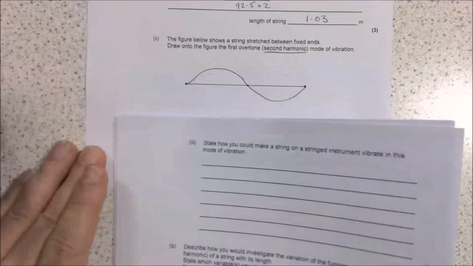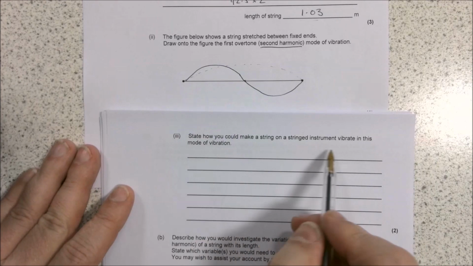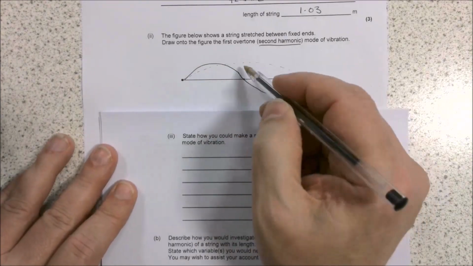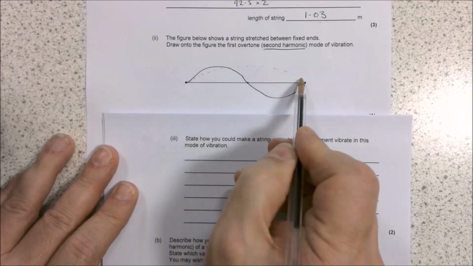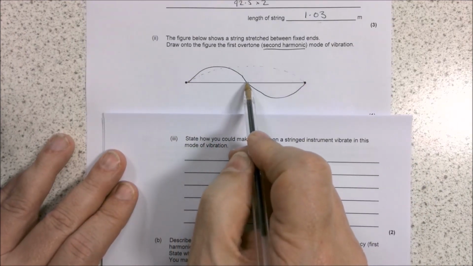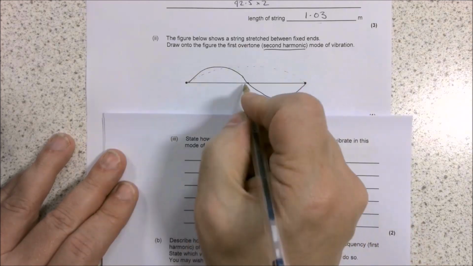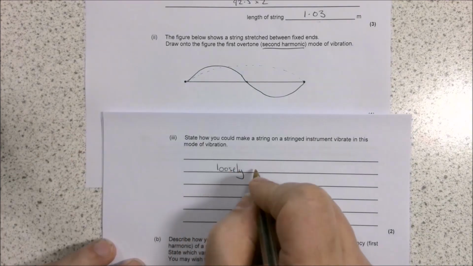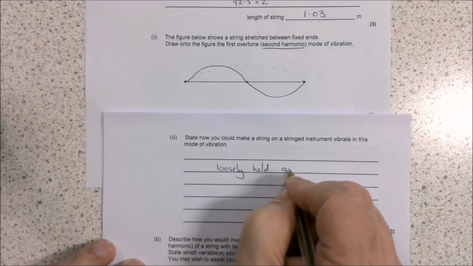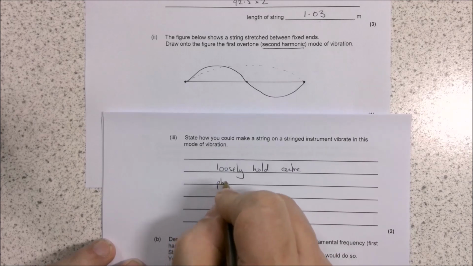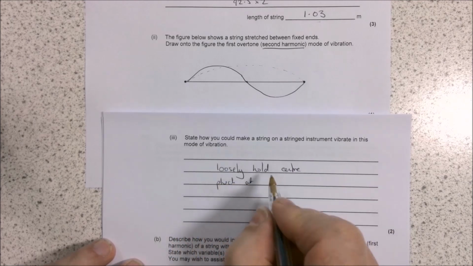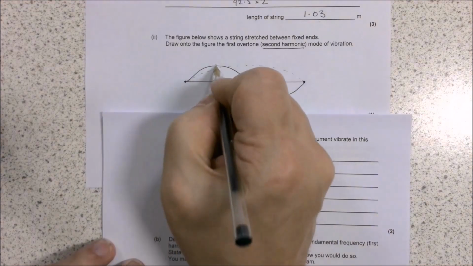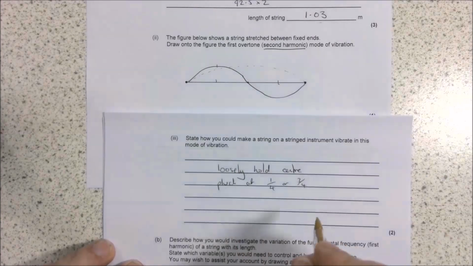State how you could make a string on a stringed instrument vibrate in this mode of vibration. So if you just pluck the string in the middle, it's going to vibrate in this dashed line. If you want to make it vibrate in this mode, the thing to do is loosely hold the center and pluck at the 1/4 or 3/4. So we're plucking it here or here to make it vibrate in that mode.